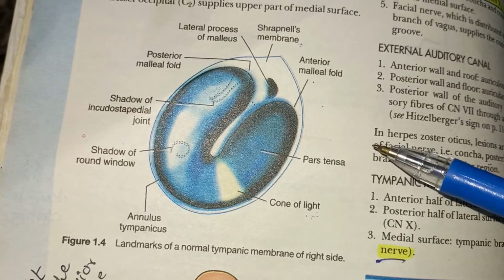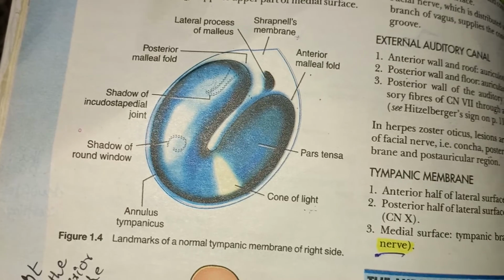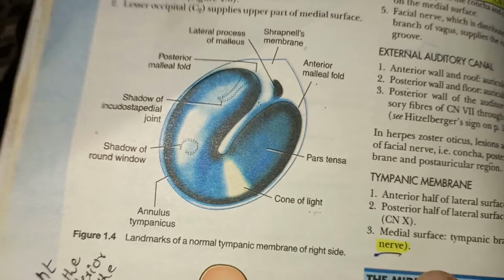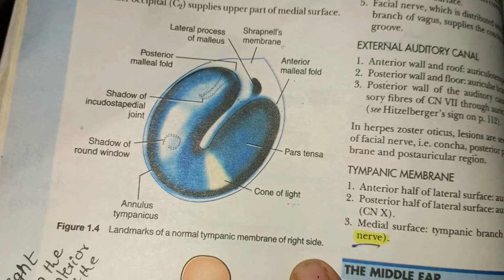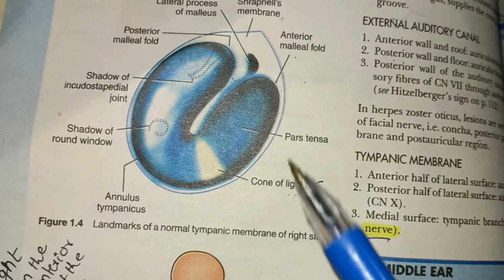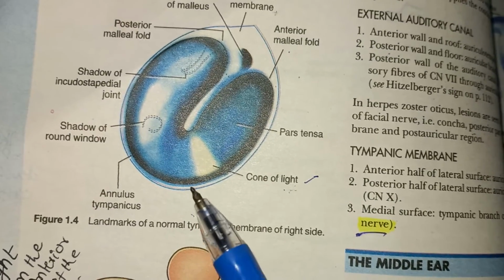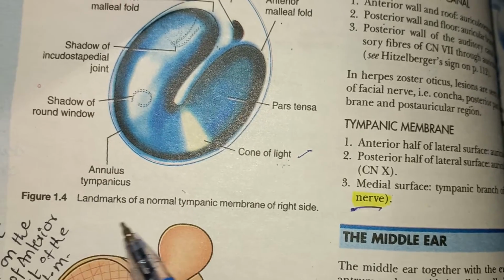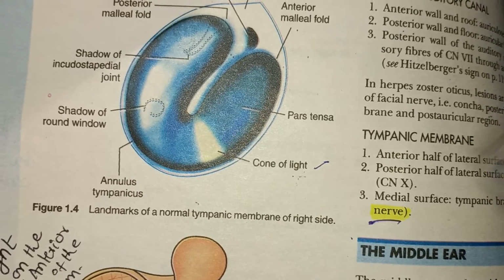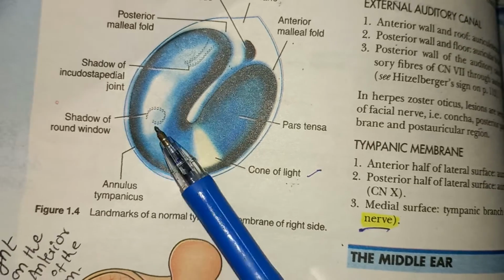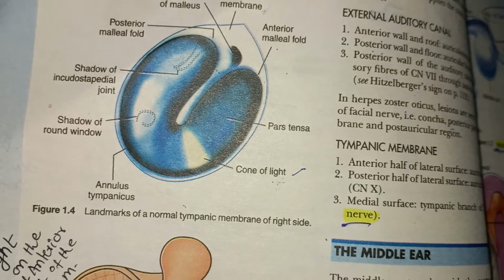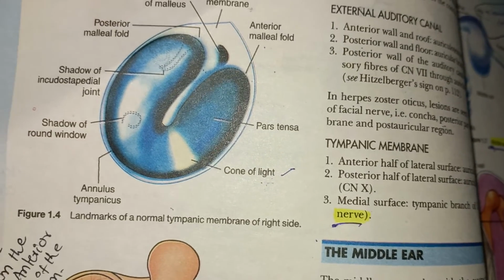And if sometime you draw a diagram of the tympanic membrane, the teacher can ask you which ear you have drawn the tympanic membrane of. So from this cone of light we can identify that this is the tympanic membrane of the right side. Here it is written as the landmark of the normal tympanic membrane of the right side. If it is of the left side, the cone of light will be formed over here. So this way we can identify that this tympanic membrane is of the right ear and this tympanic membrane is of the left ear.